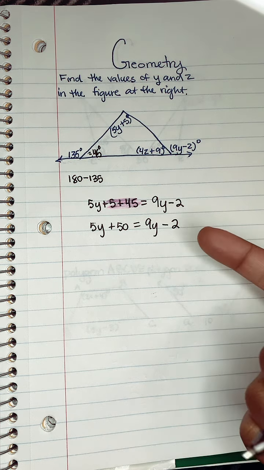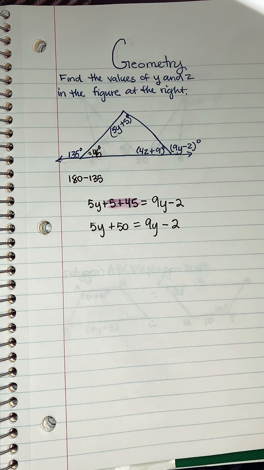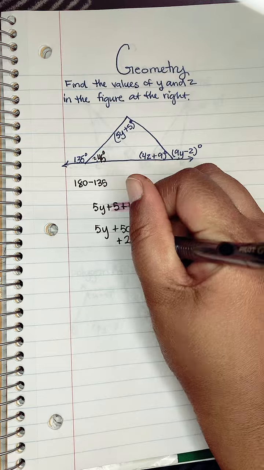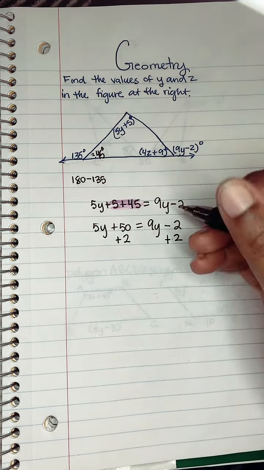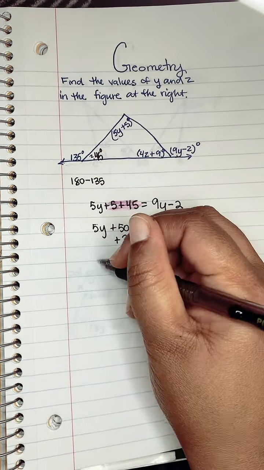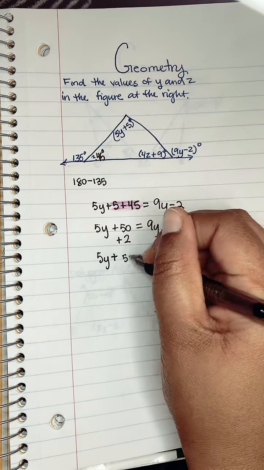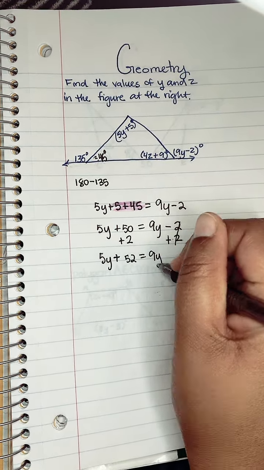All right, what do we move first? What do we move first? You can add 2 to both sides to get rid of the -2, right? Yes, we can. So since I saw that first, we're going to do that. We're going to plus 2 because I saw that first. Not that we don't have to do that first, but I saw that first. So then I would drop down my 5y plus 52 equals 9y.